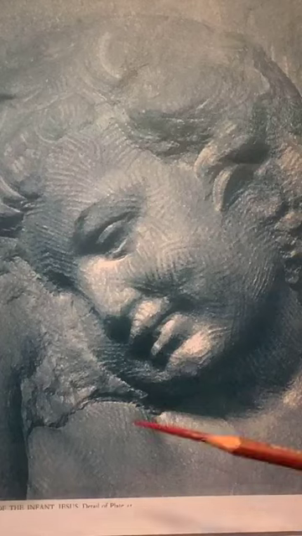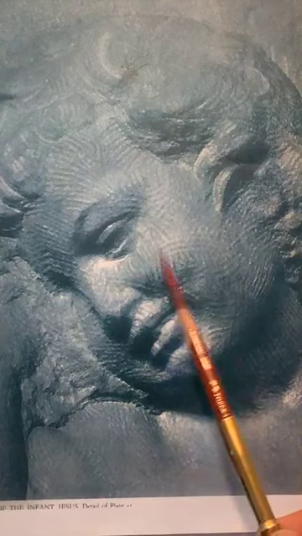I found this image a few years ago in an old art history book, and I couldn't find the author of this picture. Just beautiful. You see how this is an unfinished work by Michelangelo, and you can see the marks of the rough chisel.